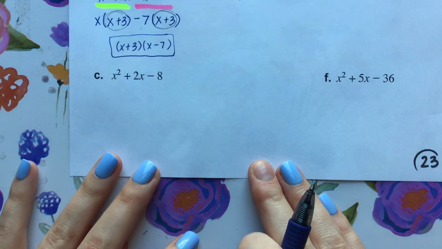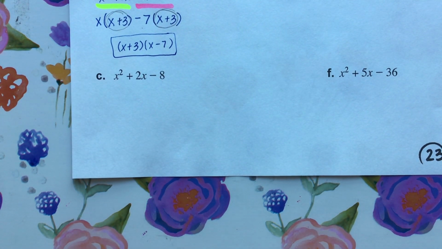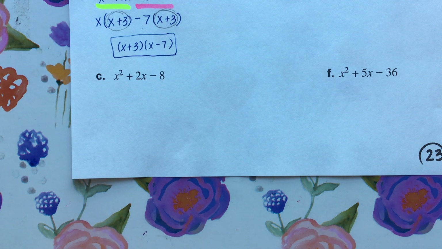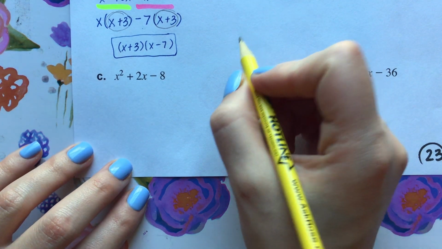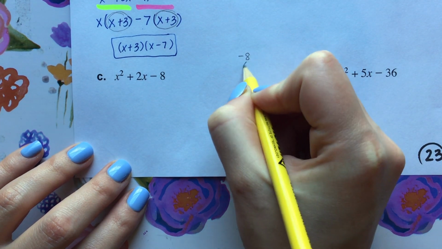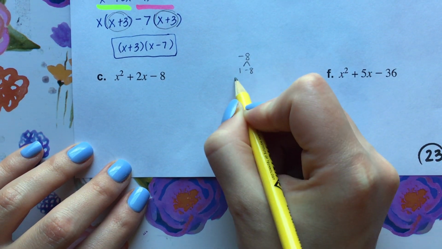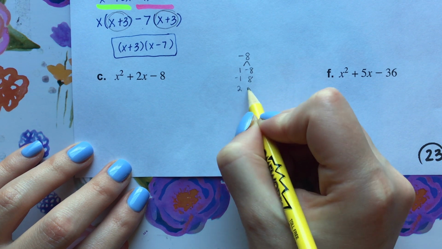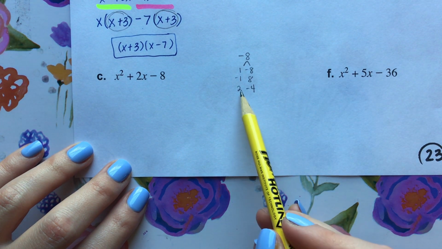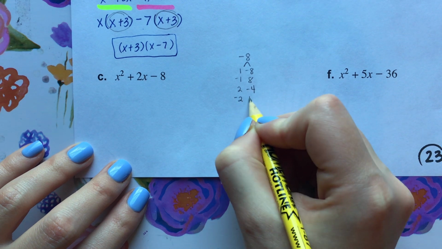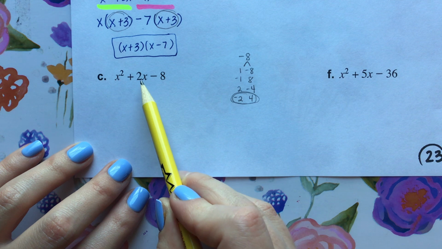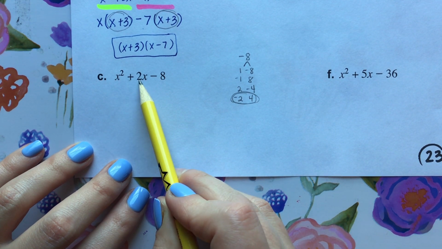All right, in example C, I'm still doing the same strategy. That last term is a negative number. That 8 is a negative 8. So I want to find values that multiply to negative 8, but also add to 2. So some things that multiply to negative 8 are positive 1 and negative 8, or negative 1 and positive 8, or positive 2 and negative 4, or negative 2 and positive 4. Notice how this negative 2, positive 4 is going to add to a positive 2 right here.